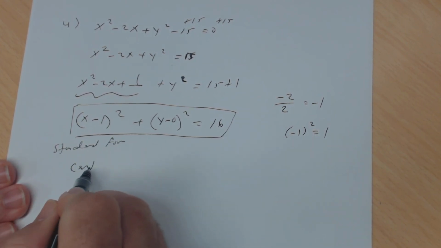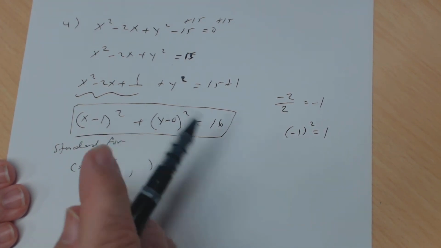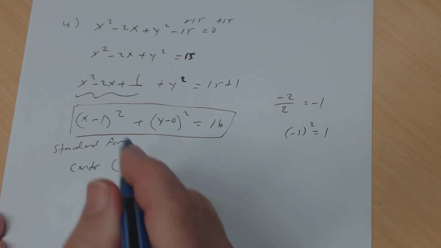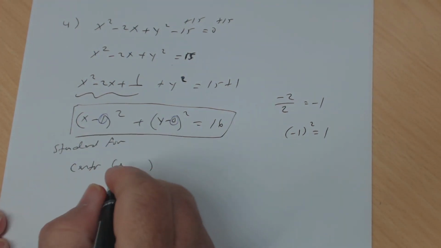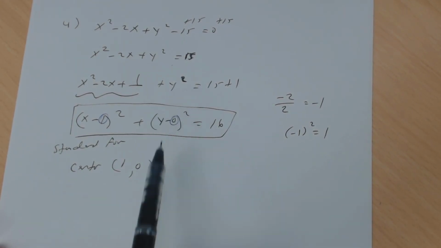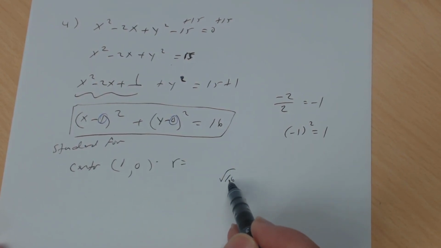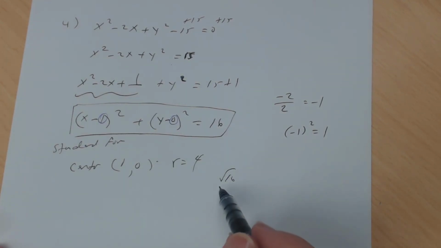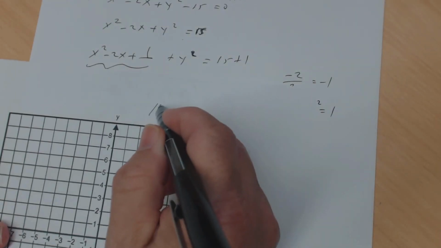And the center, remember, is h, k, so x minus, y minus. So your center is just 1, 0. There's your center, 1 comma 0. The 0 comes from the fact that it's just y squared. And then your radius would be the square root of 16, which is just 4. All right, so let's go ahead and graph this. I'm going to graph it on this one, so this will be number 4.